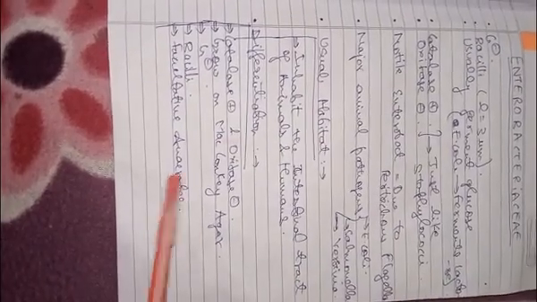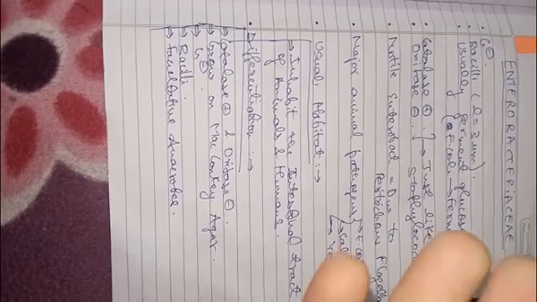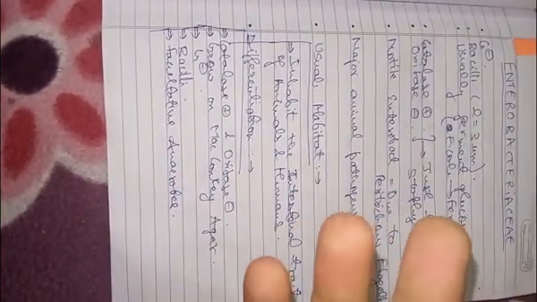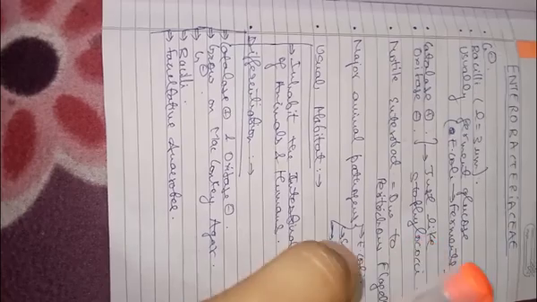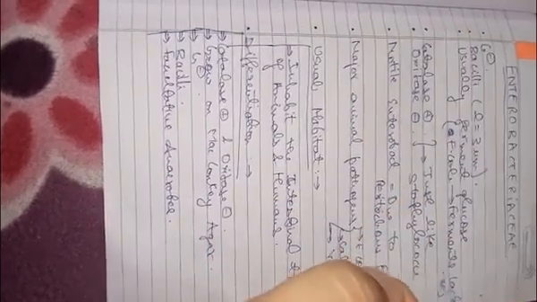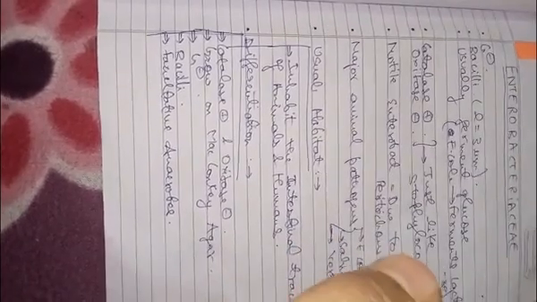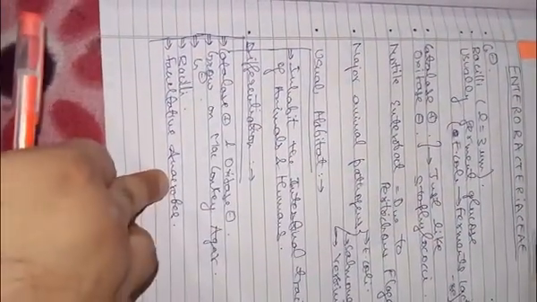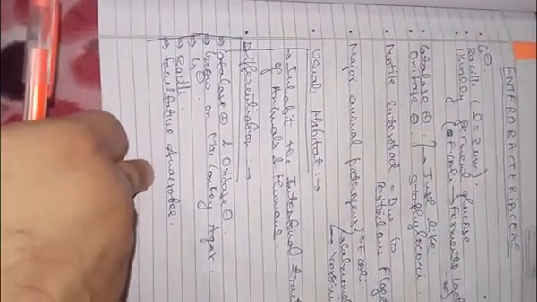Regarding oxygen, there are three conditions: aerobic, facultative anaerobe, and obligate anaerobe. Aerobic means they can grow only in the presence of oxygen. Facultative anaerobe means they can grow in the presence of oxygen also, but their most preferable environment is in the absence of oxygen. And obligate anaerobes will die in the presence of oxygen; they can only survive in the absence of oxygen. Okay, so that is the case.